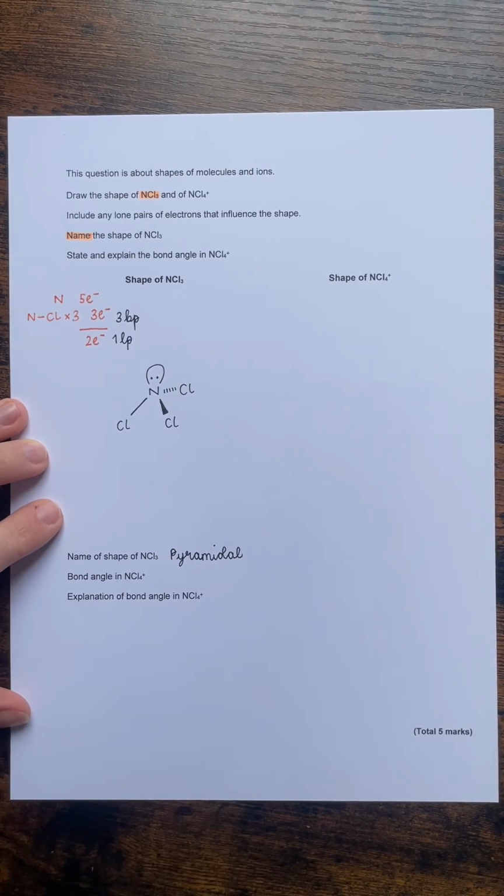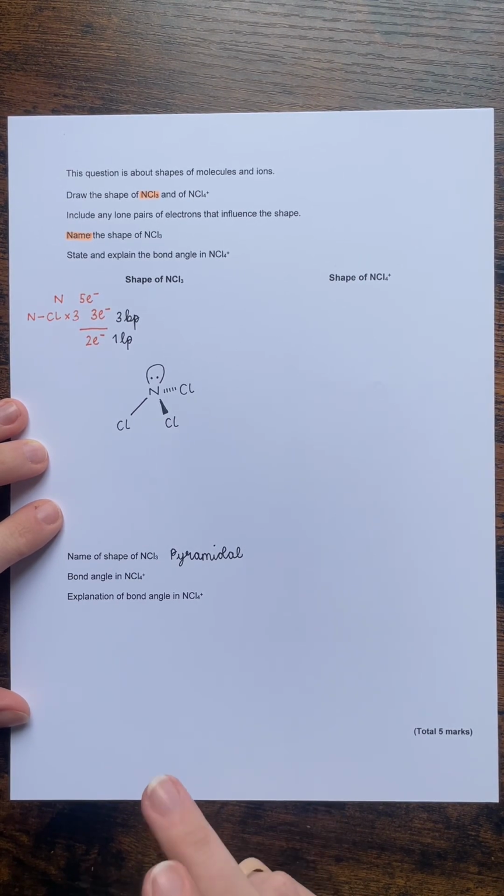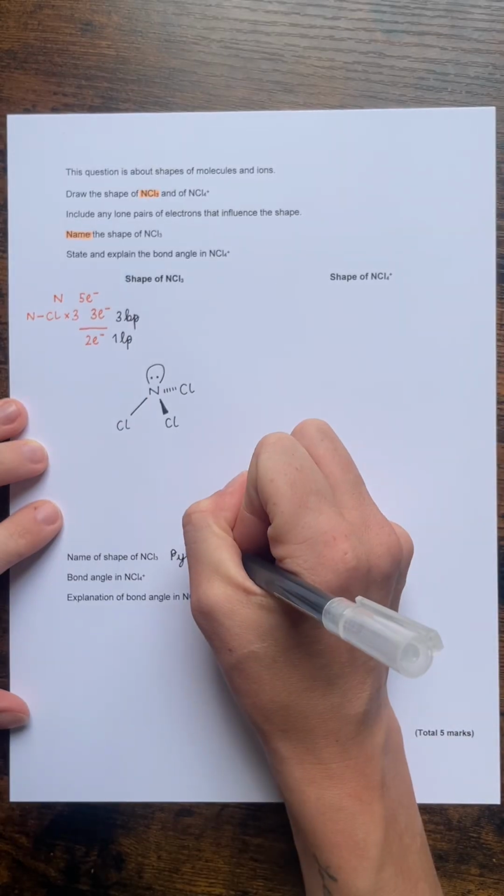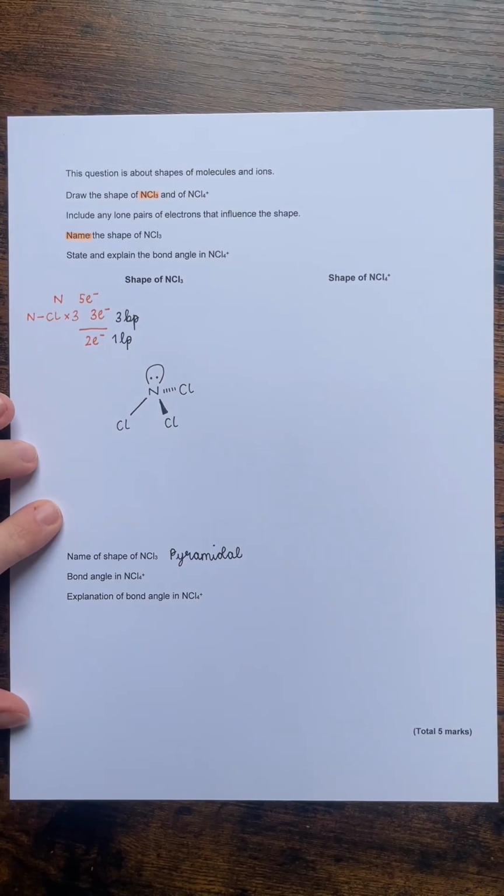And I've got my lone pair on there, so I've drawn that shape, I've included any lone pairs of electrons, and I've named the shape pyramidal. Okay, so that should be everything that I need to do for the NCl3.